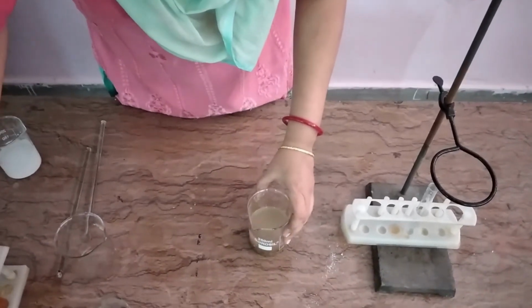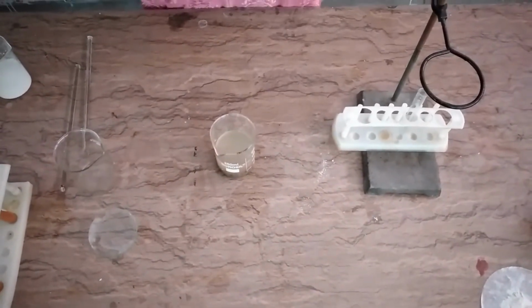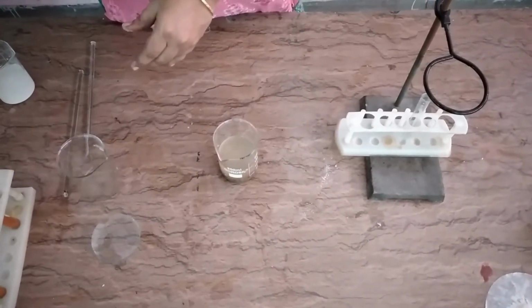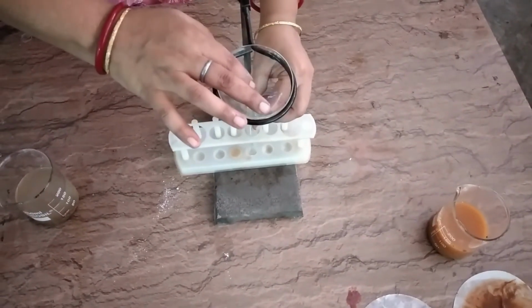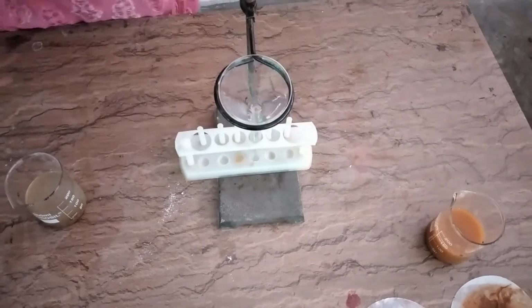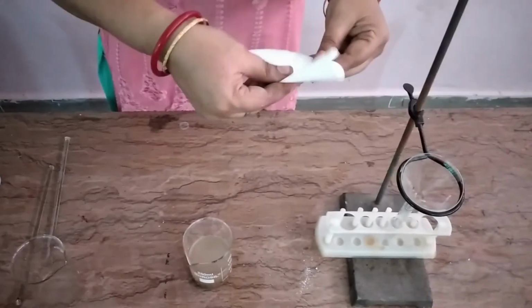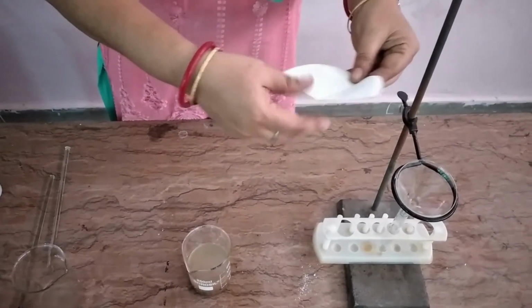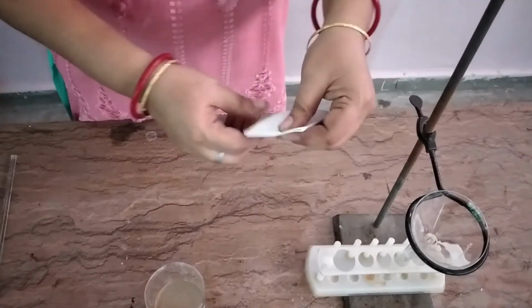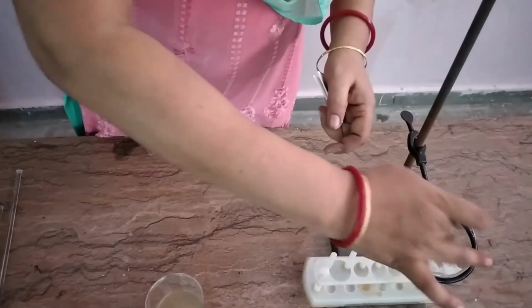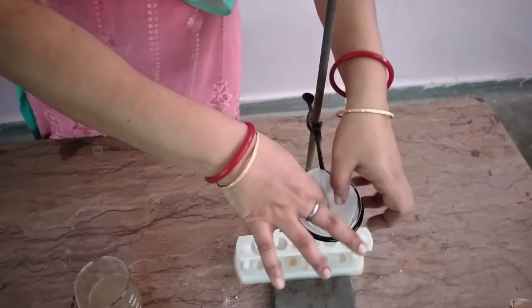I am keeping it aside. Now I am placing a funnel in this, and then taking another, fresh filter paper, folding it as in the case of the first one, and placing it in the funnel.